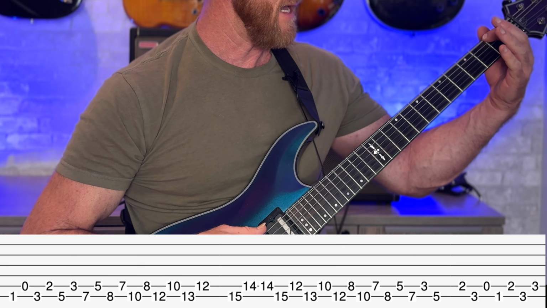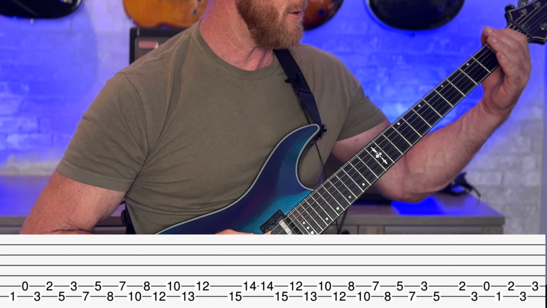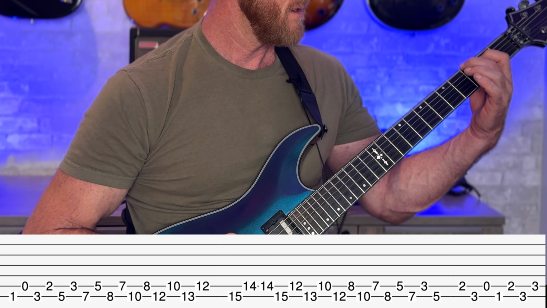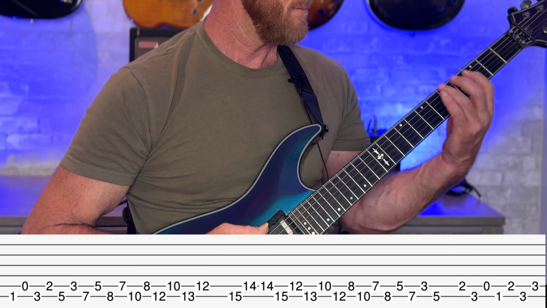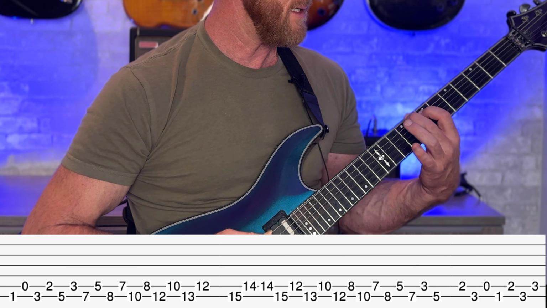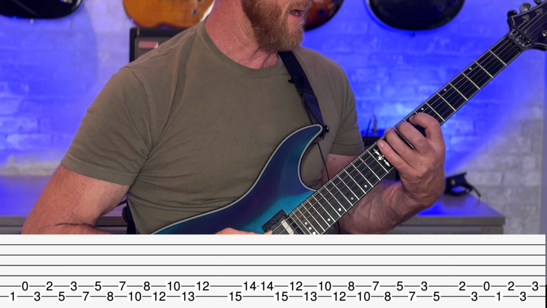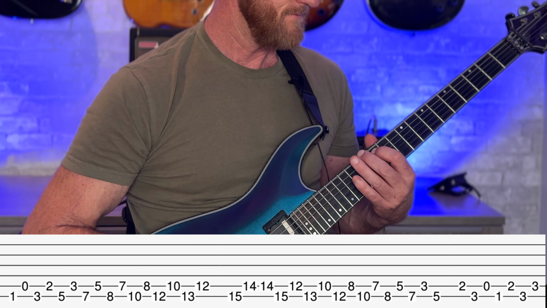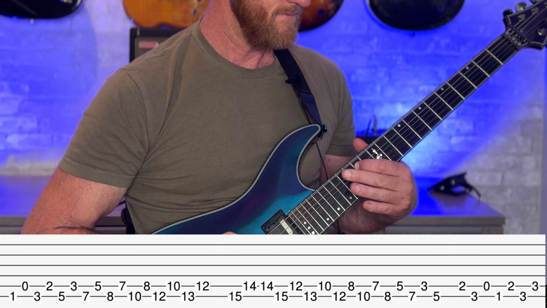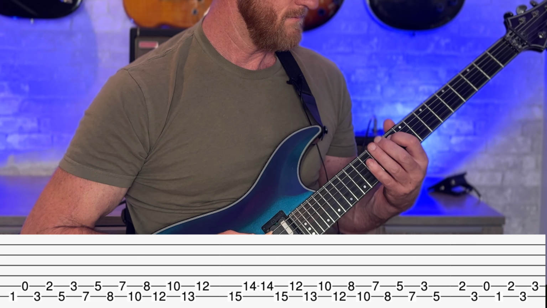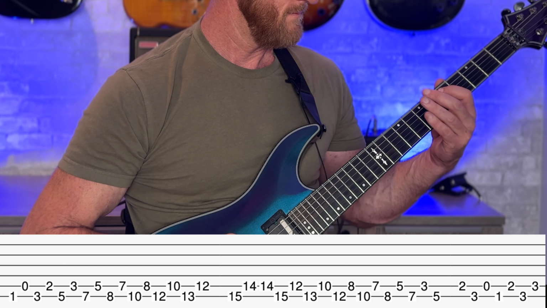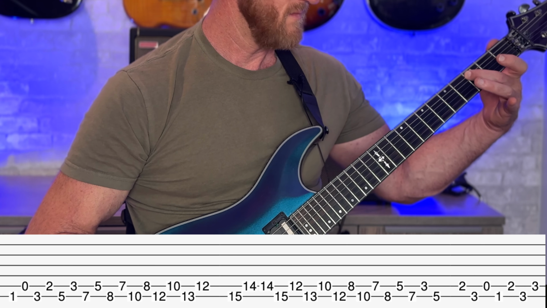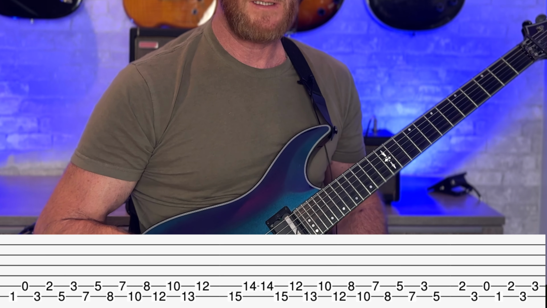We have F and A, first fret to open, and then we go G to B, A to C, B to D, C to E, D to F, E to G, F to A, G to B. You could end on C just to kind of establish C major.